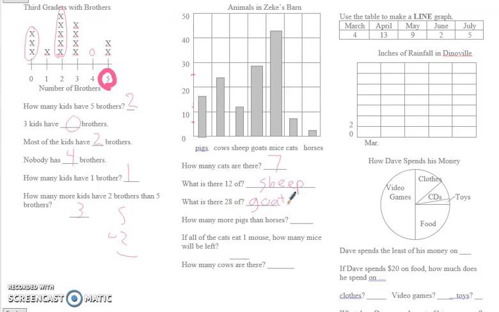How many more pigs than horses? So we need numbers. Pigs. Let's see. There's 15. I would say that's probably 16, 17 for pigs. Horses, way over here. Halfway up's about there. Maybe about 3. 17 minus 3 equals 14. And there is some wiggle room on those, because this could probably be 2 for sure. The 17 could have been an 18.